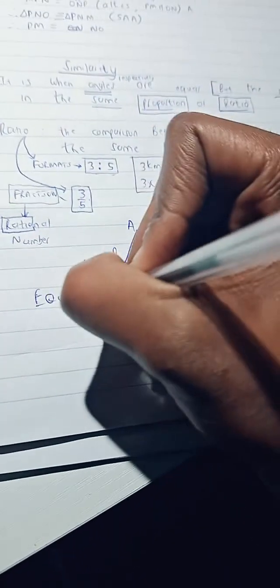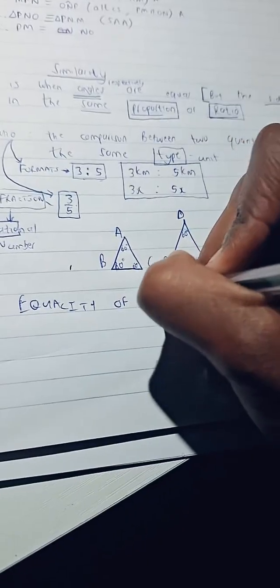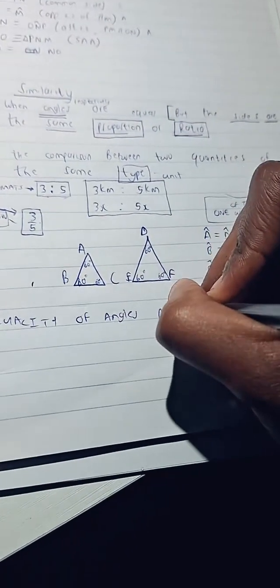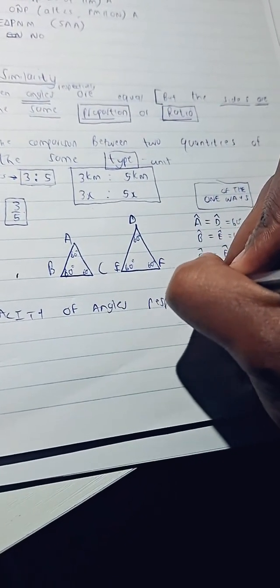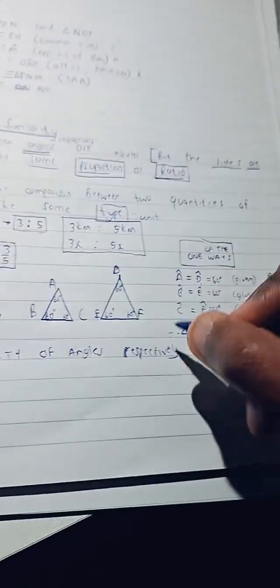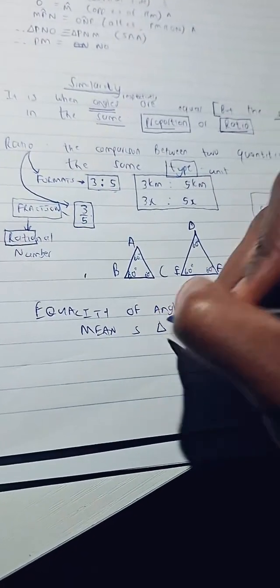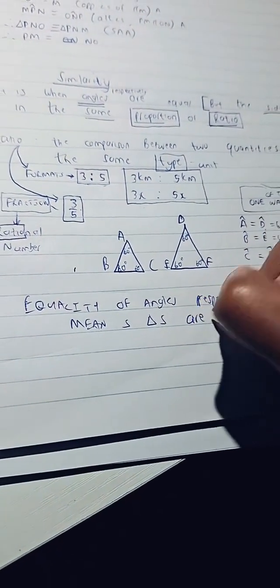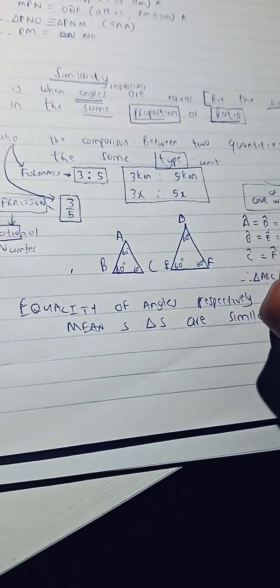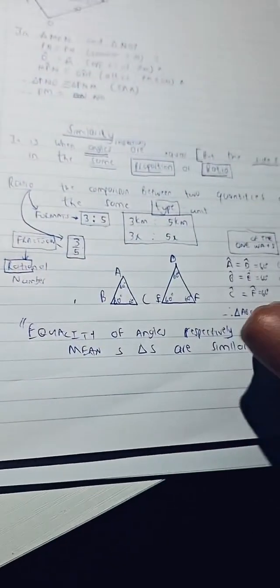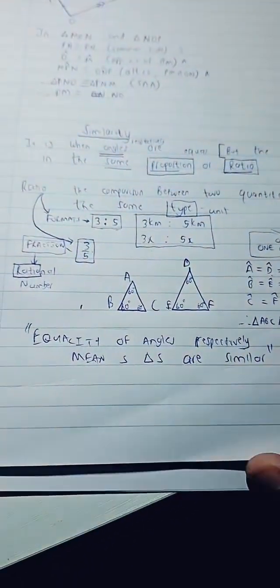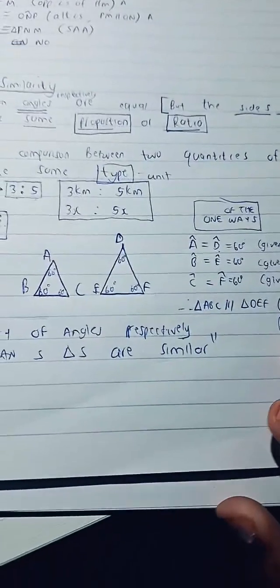Equality of angles respectively means triangles are similar. Statement number 1. That's one of the ways of proving similarity of triangles.